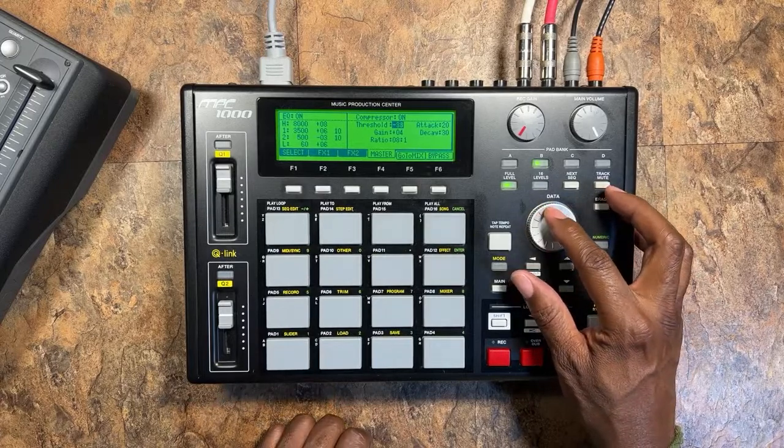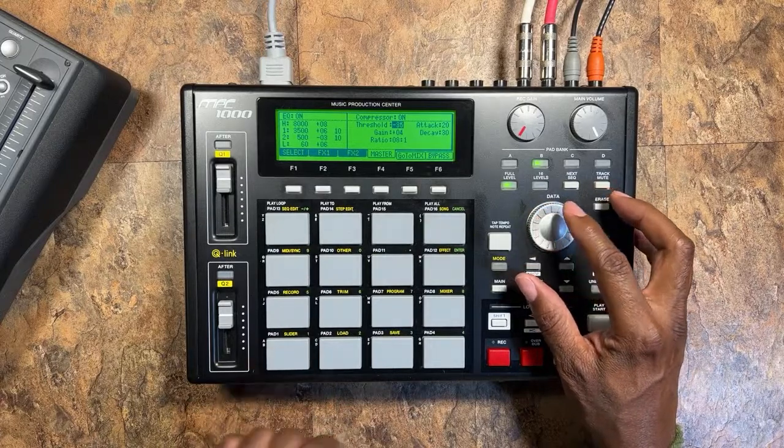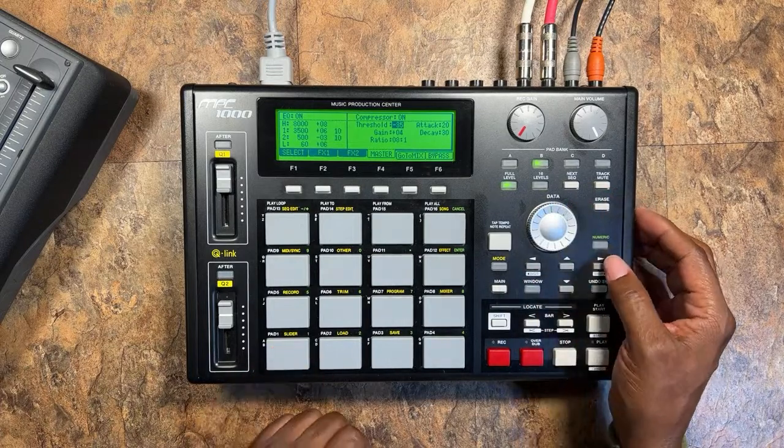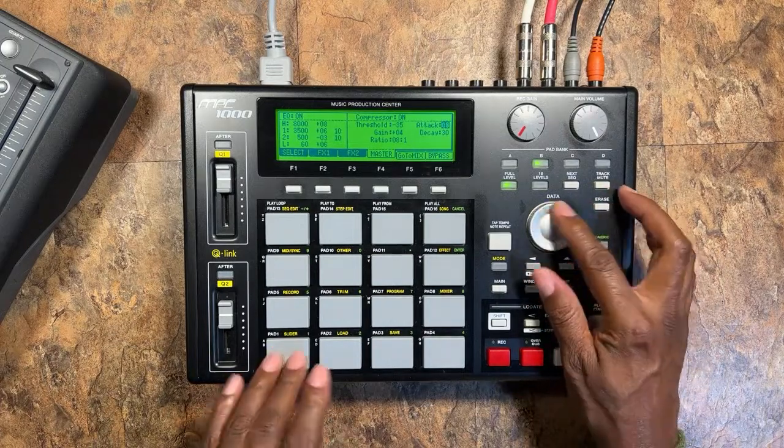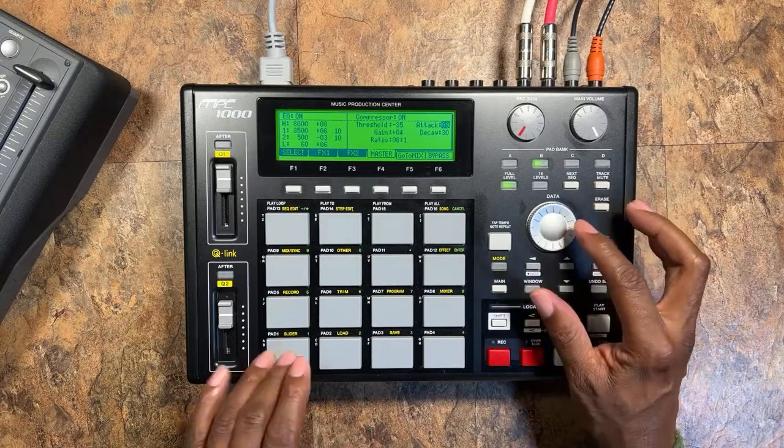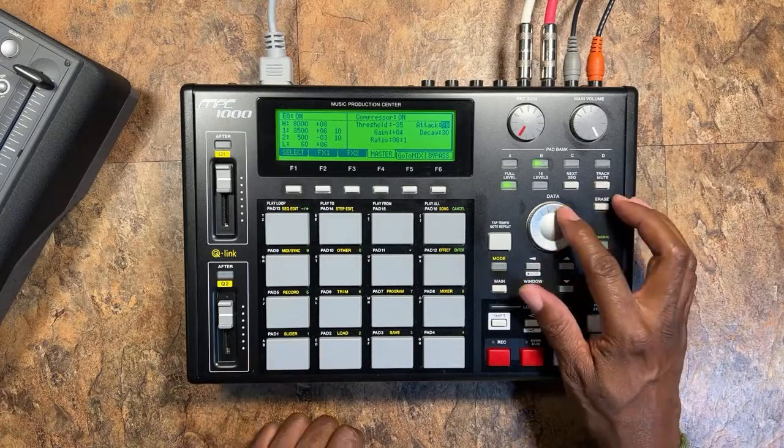I'm gonna put my threshold about 35. Turn my attack down. Turn it up. See what it does. And I'm gonna leave it at 20.